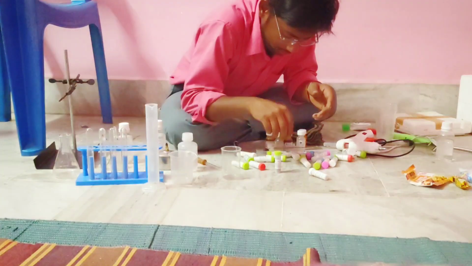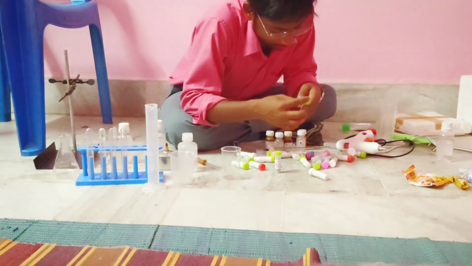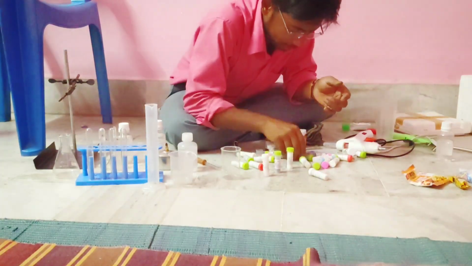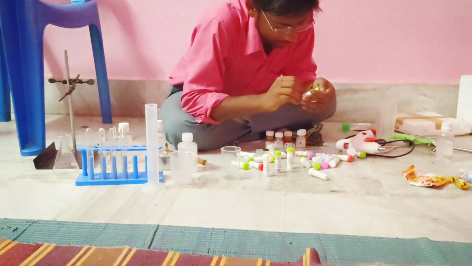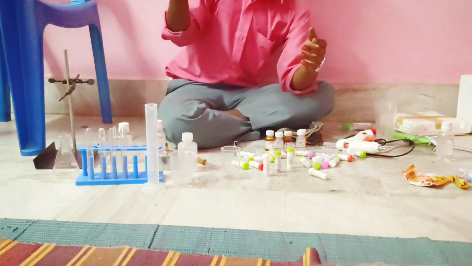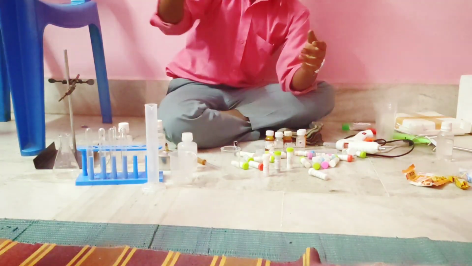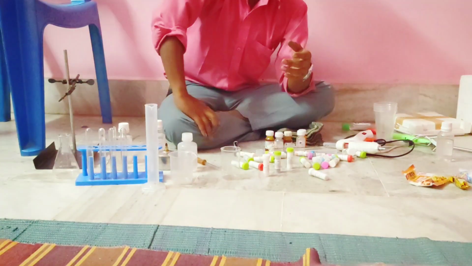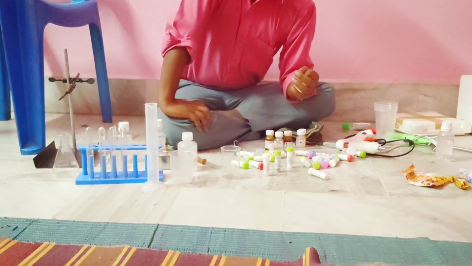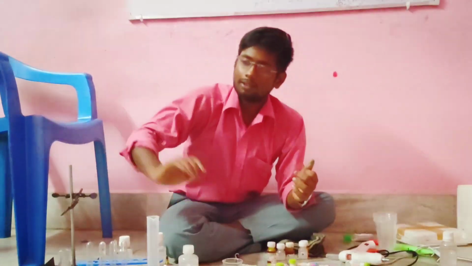Aluminum foil, copper turnings, you can do that. Sodium carbonate, ammonium fluoride. Magnesium ribbon, very reactive. Maybe you have it. It is reactive, right? Let's see what happens.